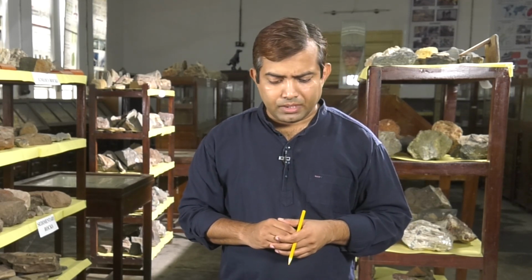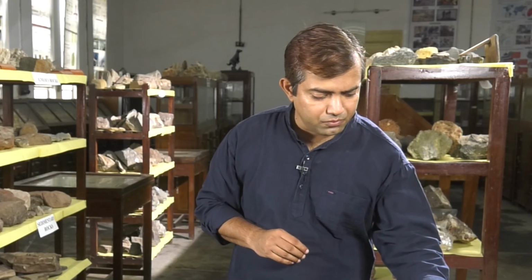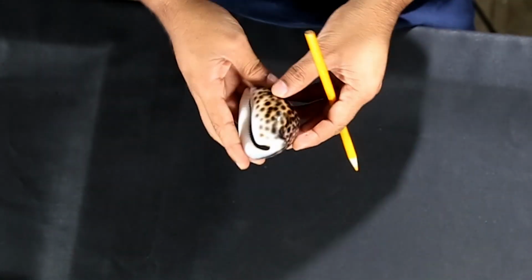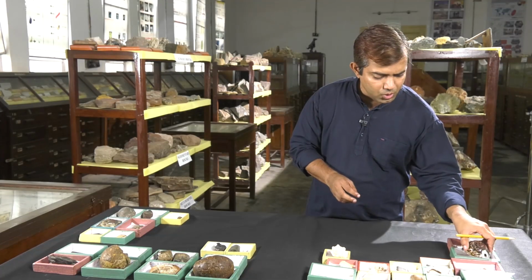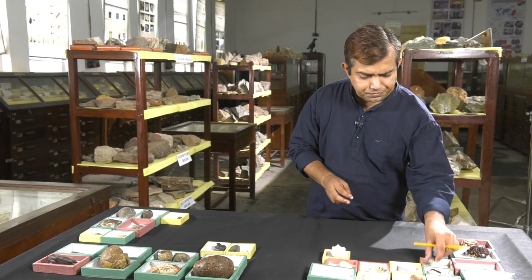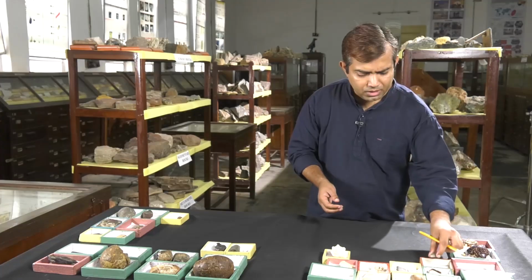The first thing one should note down when he or she gets the shell of a gastropod is the form of the shell. That is point number 1 to be noted. The form of the shell should include the size. Size means, for example, if you get a shell of almost this size, it is said to be little larger, and when you get shells of these sizes, this is said to be little smaller.